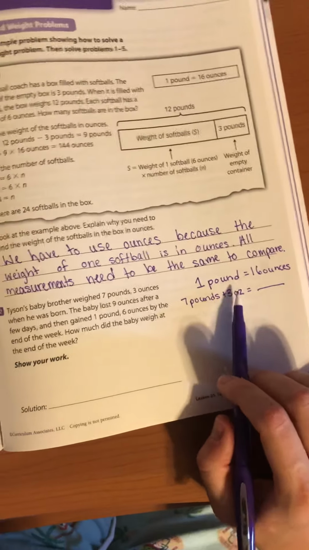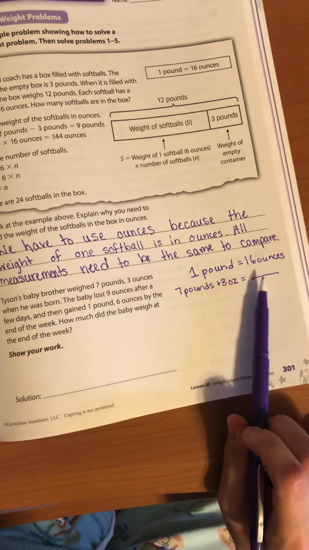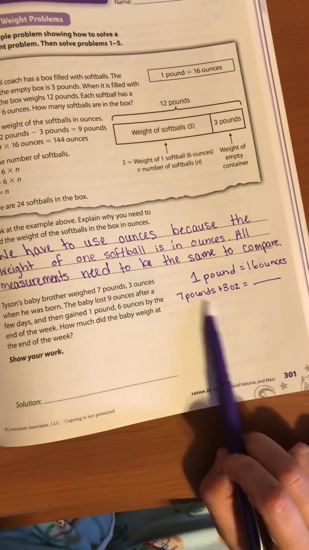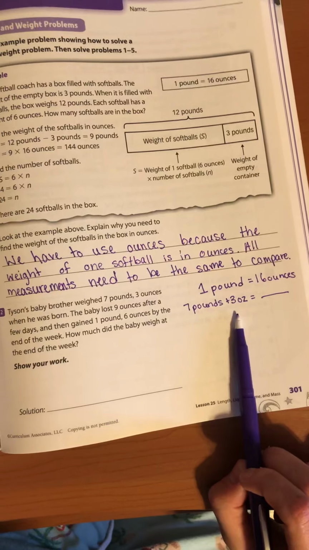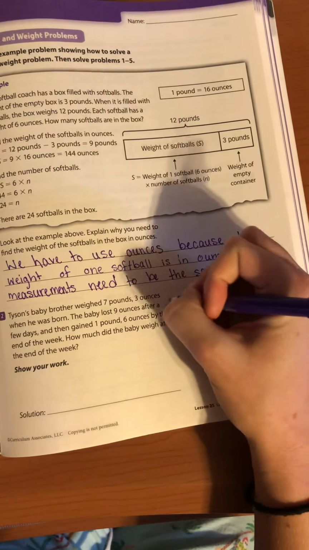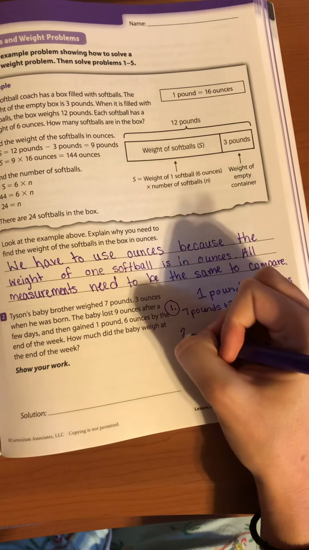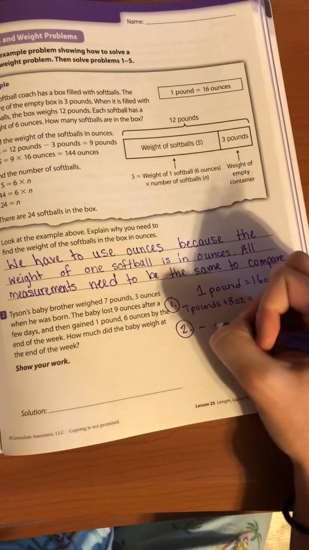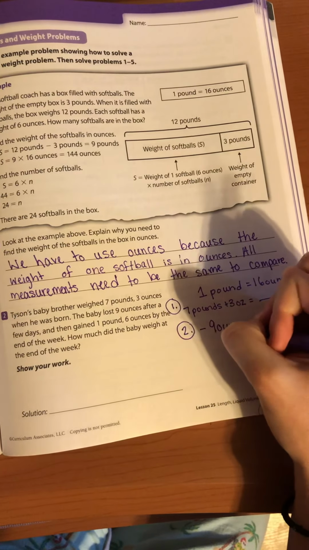So I gave you some tips over here. 1 pound, remember, is 16 ounces. You have to find out how much did the baby weigh when it was born. Okay, that's step number 1. Step number 2, subtract 9 ounces.